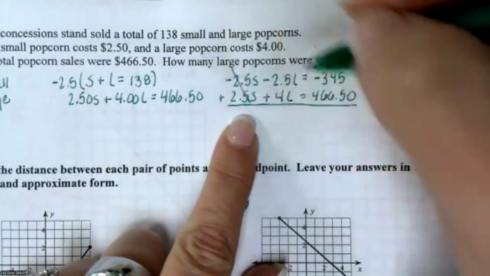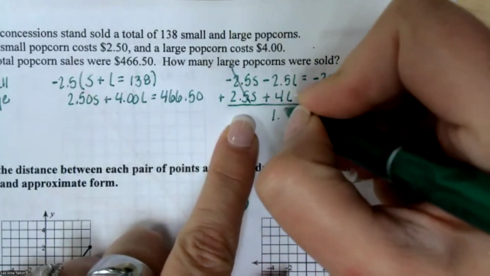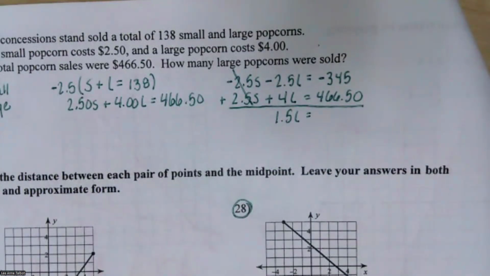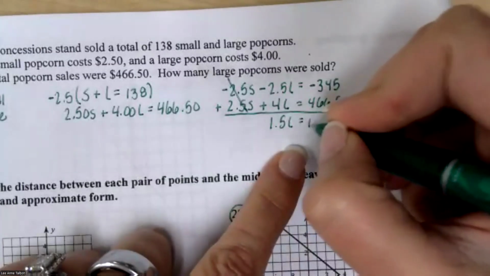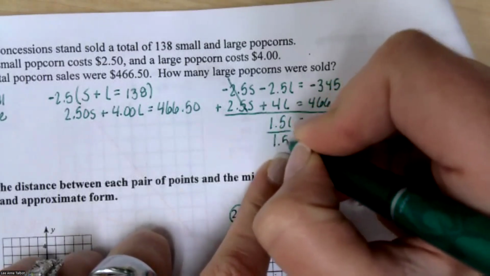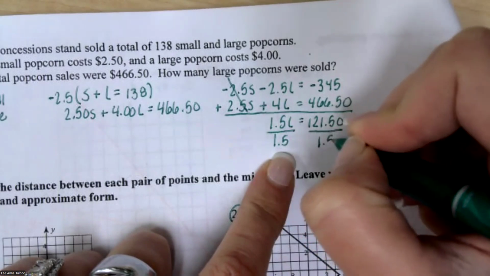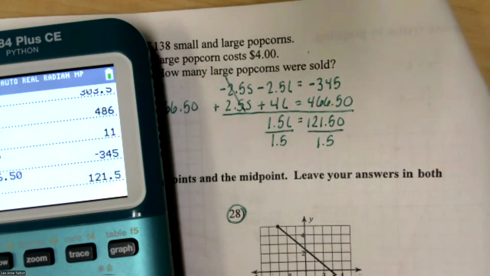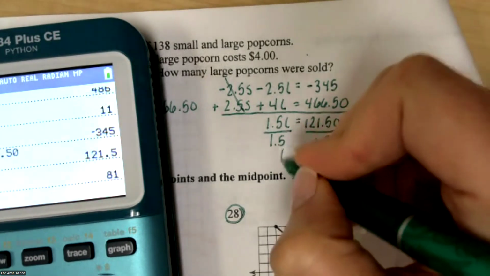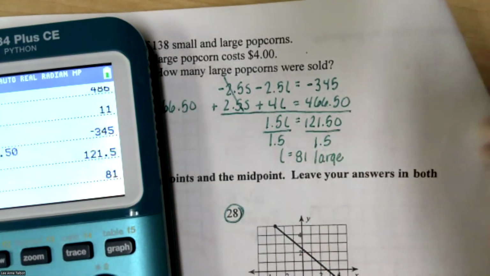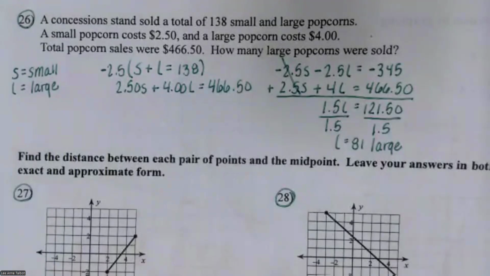Okay, eliminate the S's. 1.5 L equals 121.50. 81 large popcorn.